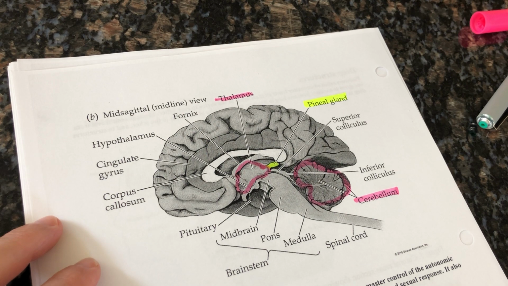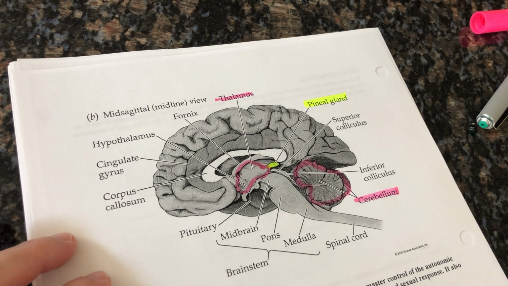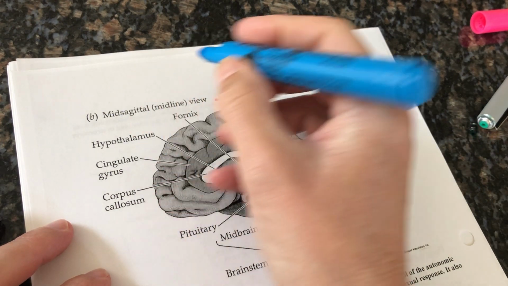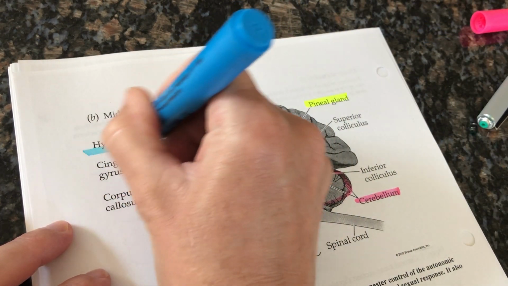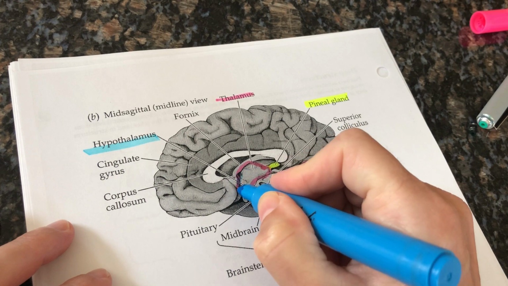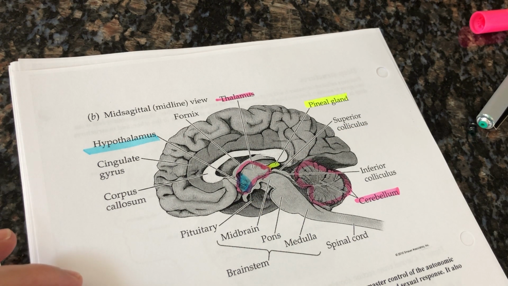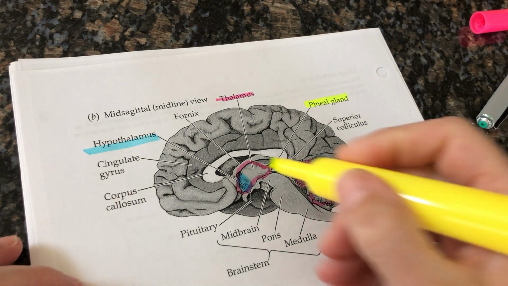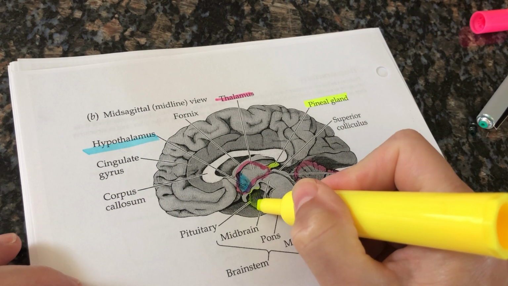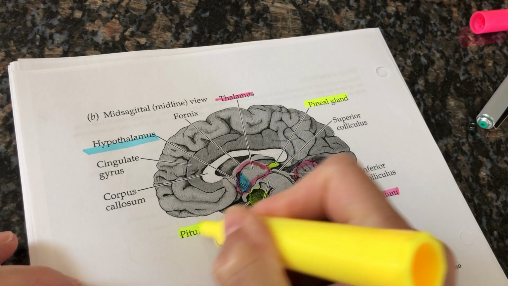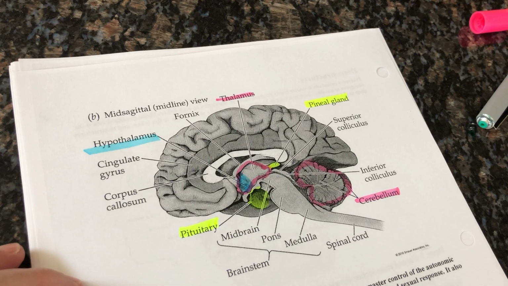The hypothalamus, okay, I'm just going to get a different color here. We'll go with blue. So the hypothalamus is right outside of the thalamus. It's right in here, meaning under the thalamus, all right? So that's your hypothalamus, and then hanging off of that, you've got your pituitary gland. There's the pituitary. Okay, corpus callosum, I'm going to leave that in white.